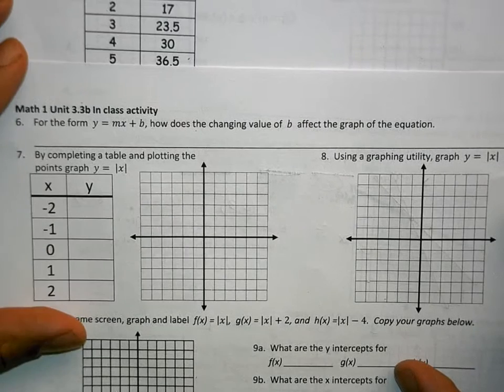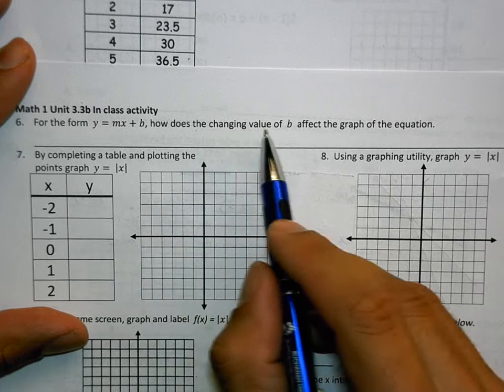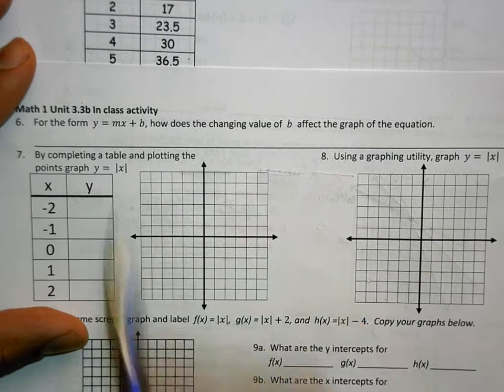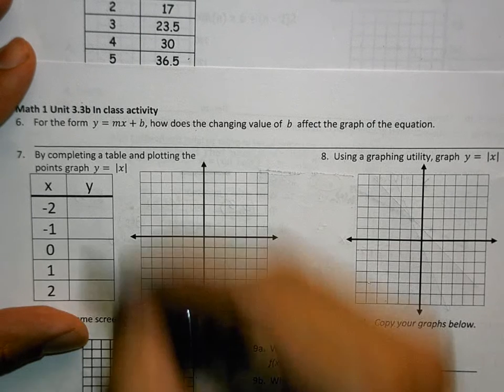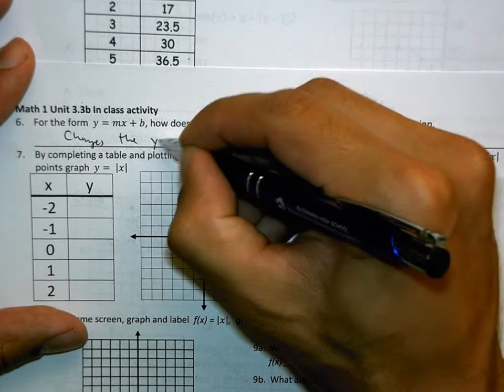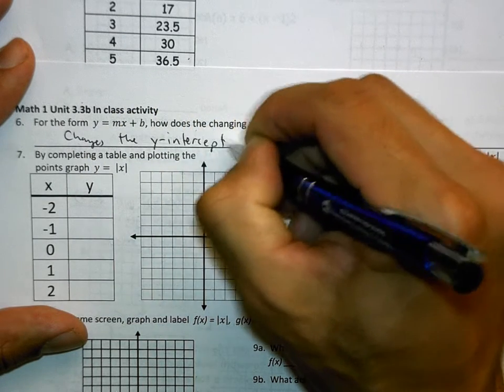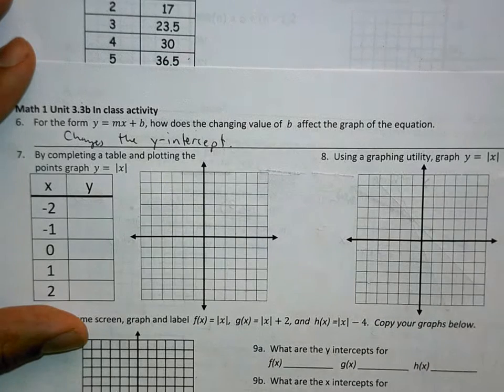Right here it says, for the form y equals mx plus b, how does the changing value of b affect the graph of the equation? What does that change? It changes the y-intercept. We're going to be more specific on this in just a little bit.